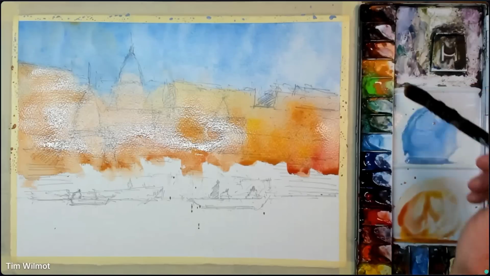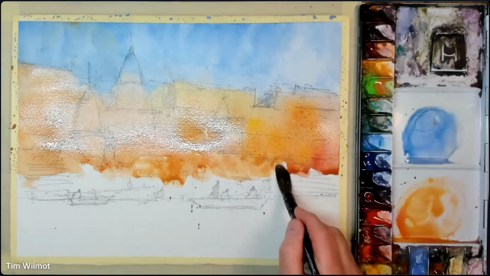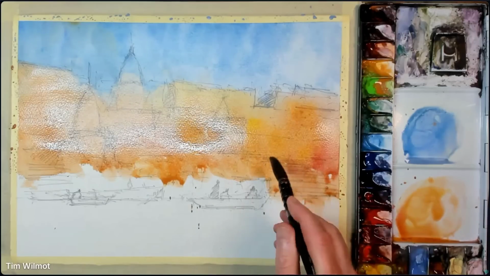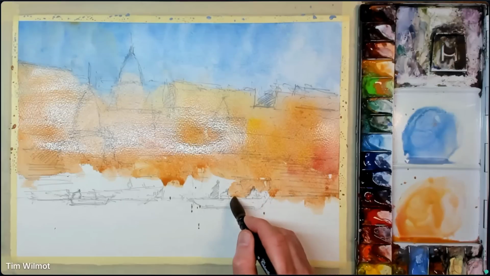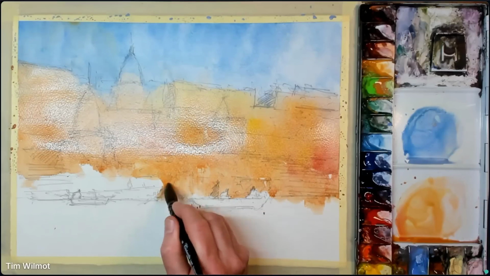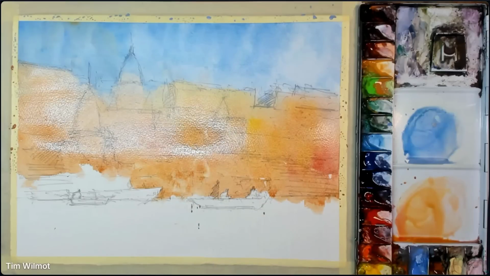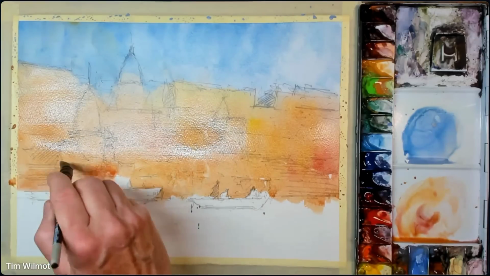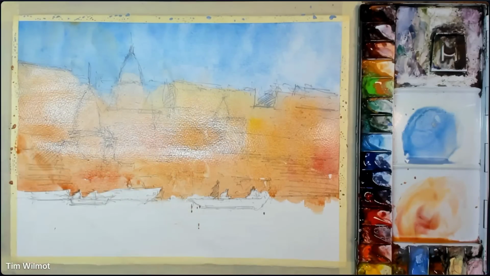I'm down to the tops of the boats and the shoreline. And be careful with the lighter clothed figures. Just paint around those. Over the darker figure, because that's going to be darker. I'm going to paint around these boats, leave the boats unpainted. Paint around the figure, and then down to the water.